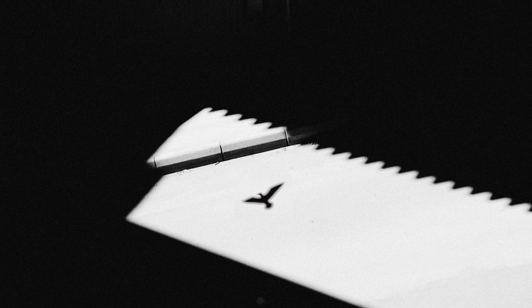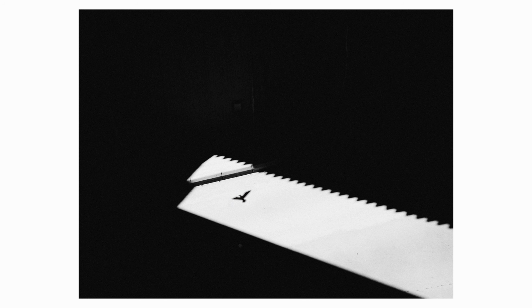By any traditional rule, that photo shouldn't work. There's almost nothing in it. But the emptiness is the point. The dark is the photograph. The bird is just a place for your eye to rest while the dark does its job. The rule of thirds tells you to place a subject, but it has nothing to say about what happens when the subject is the absence of one.